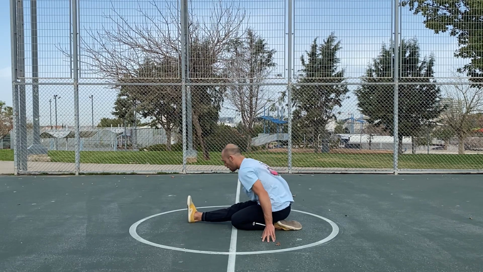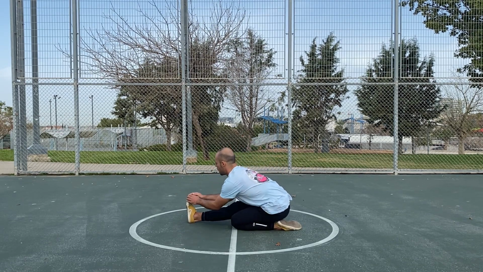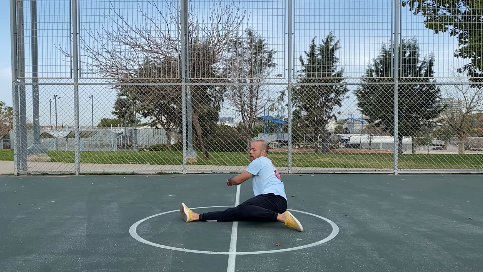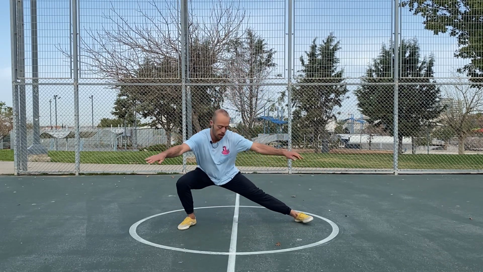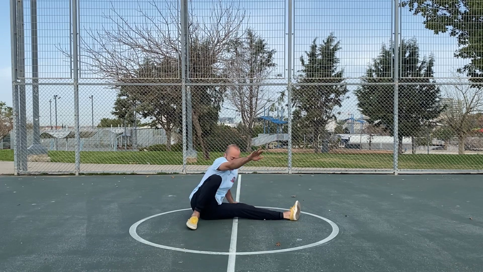Shift to the other side. Try to bend straight with a straight back. Shifting on to the other side again. You can go slow.